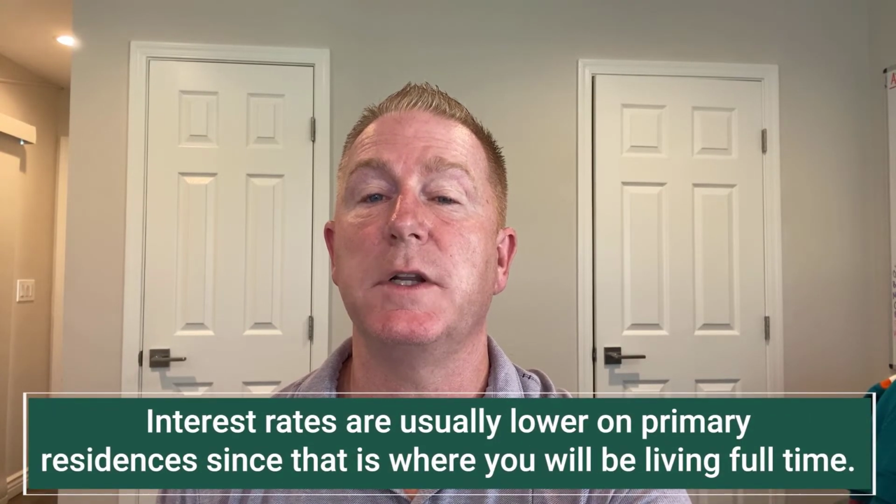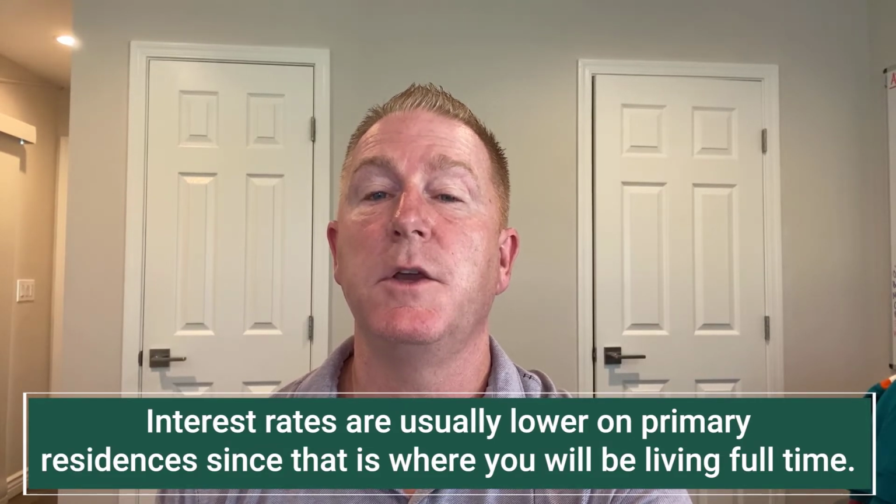Interest rates are usually lower on a primary residence because it's where you live. You're most likely to make your payment on time because you don't want to lose your home. If you have a second home or investment property and you have financial issues, you're more likely to default on the mortgage, putting the lender at high risk. And that is the reason they charge higher rates.